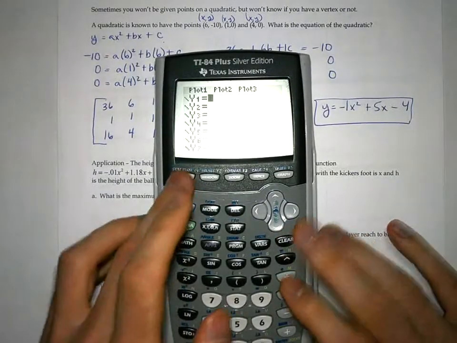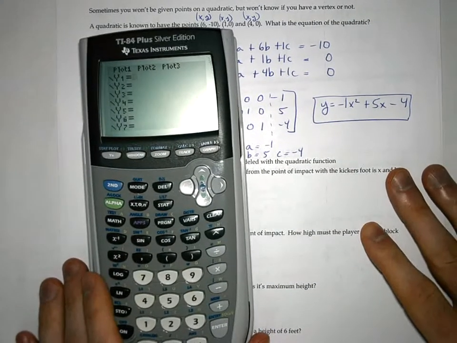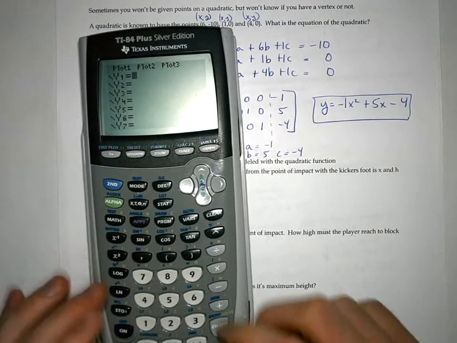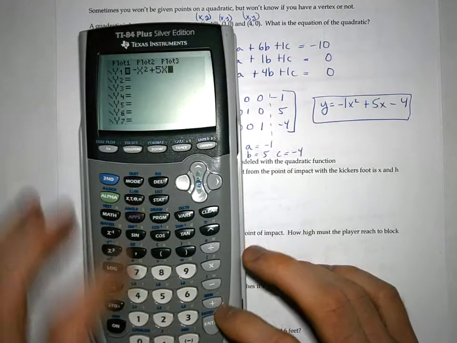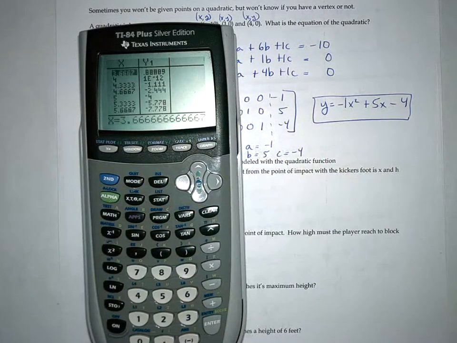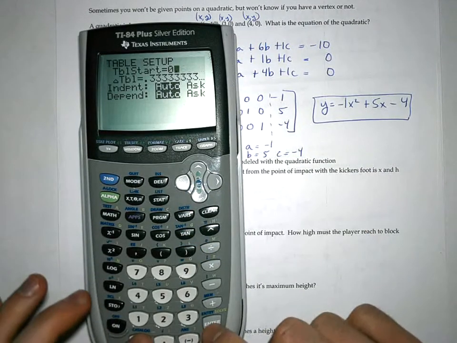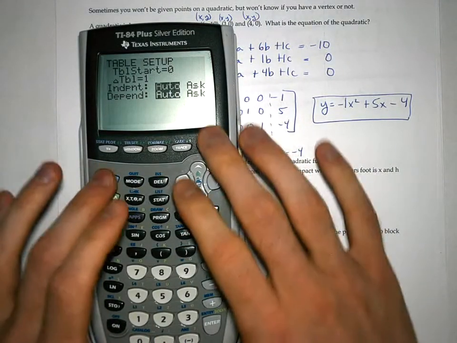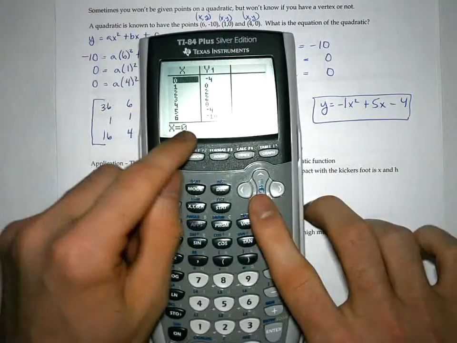Now, just to confirm that I am right, we can actually check our work by going to y1 inside of our graphing portion and going negative x squared plus 5x minus 4, and then go to the table. And let me change my table from what we had on the previous section back to 0 and 1. I just want to make sure these points are here.